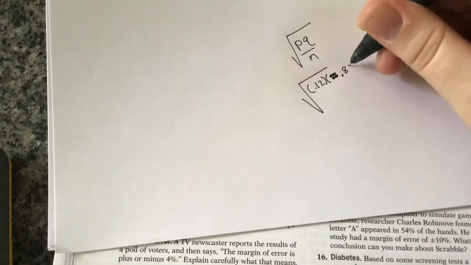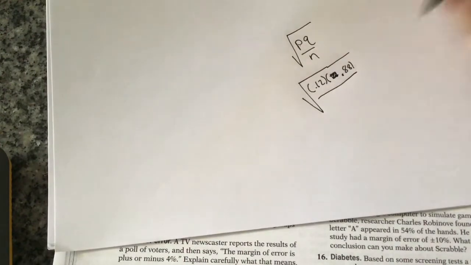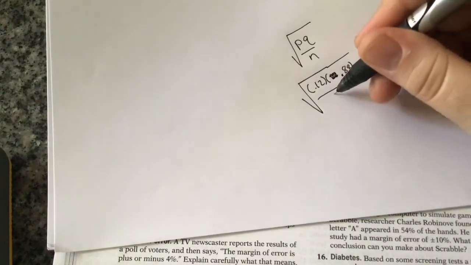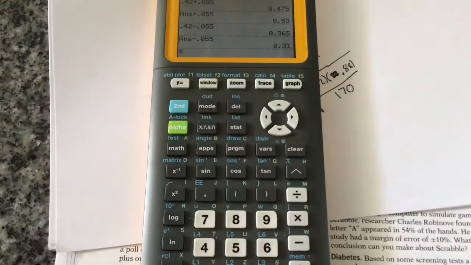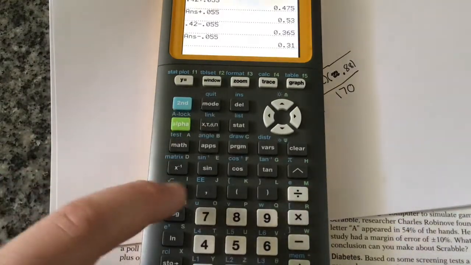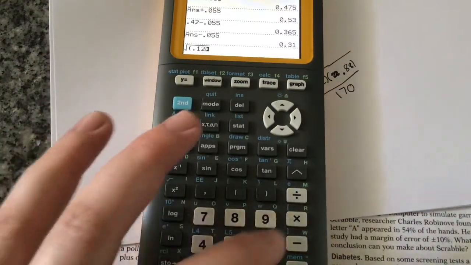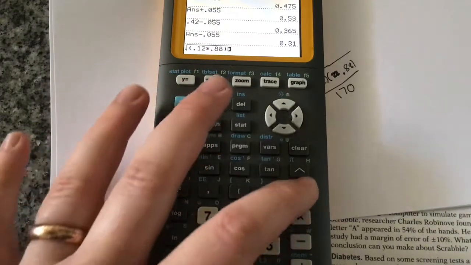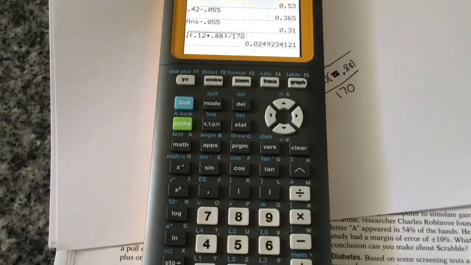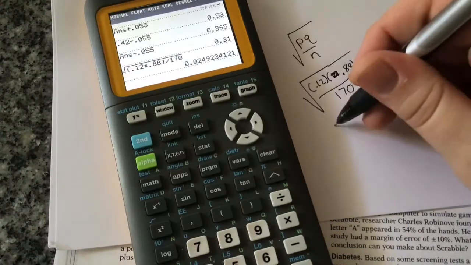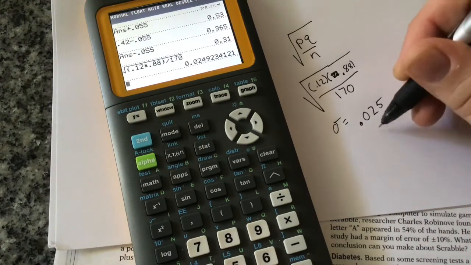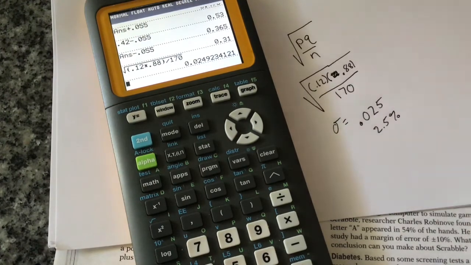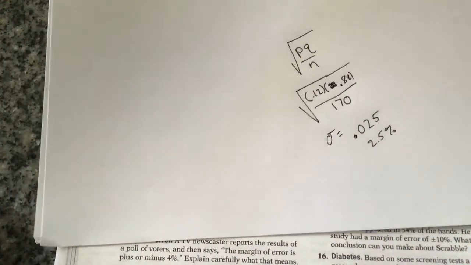88%, so 0.88. And then the number of trials they are doing, or the number of students they are checking on, was 170. So we can type into our calculator here the square root of 0.12 times 0.88 divided by 170. And we find out that the standard deviation is 0.025 or about 2.5%. All right, so that's how we solve these problems.